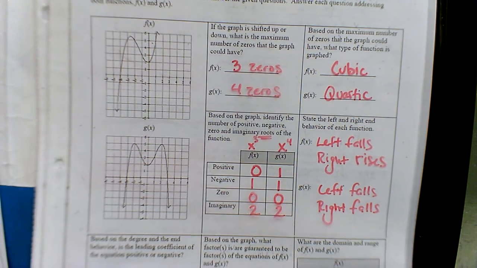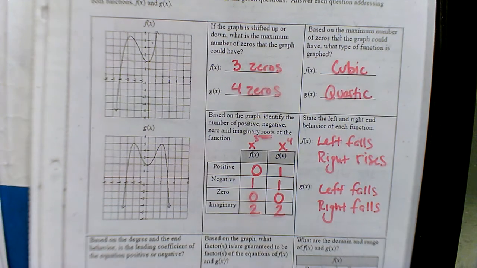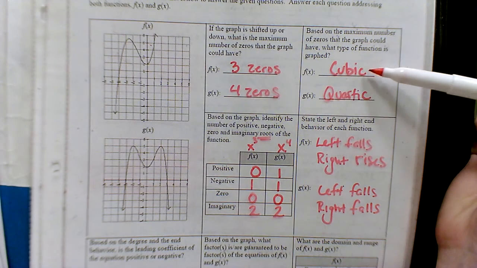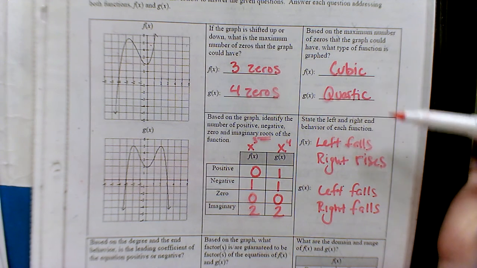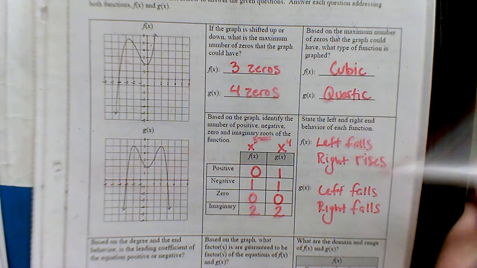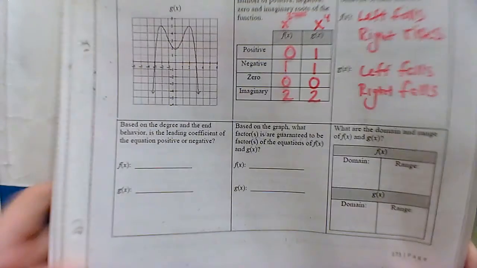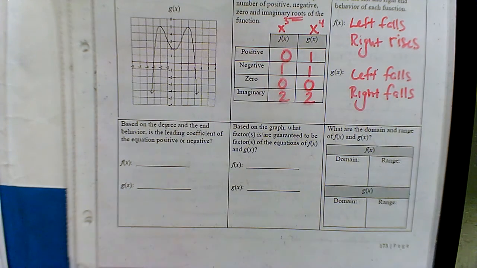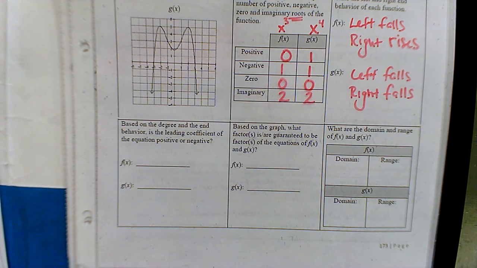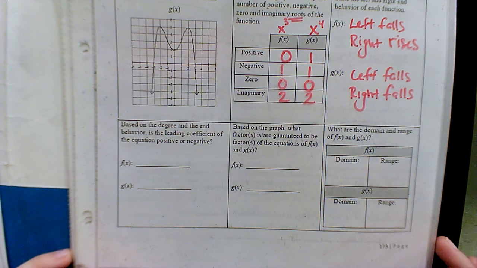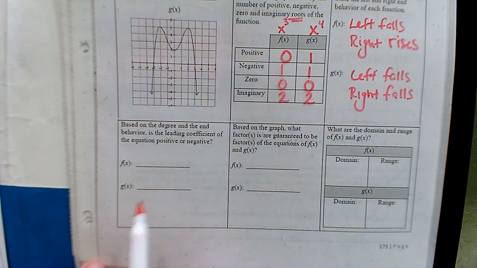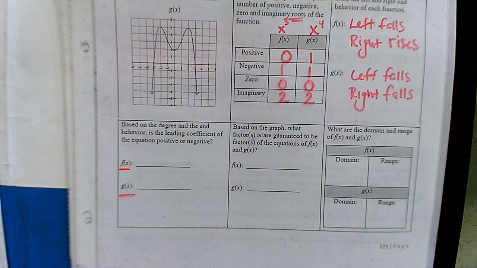Alright, let's try to check this out. So now that we identified the type of equation, f of x is cubic, g of x is quartic, and we know something about the end behaviors, let's think about that leading coefficient. If we had an equation in standard form, that very first number out front, would it be positive or negative? Can you reason through what the leading coefficient might be for either one of those equations?